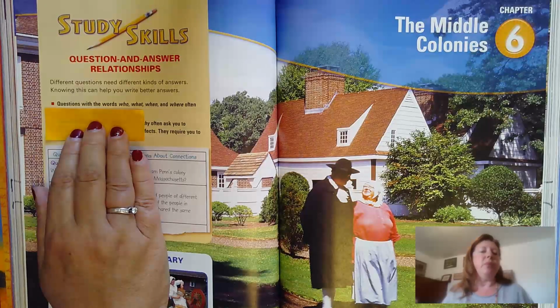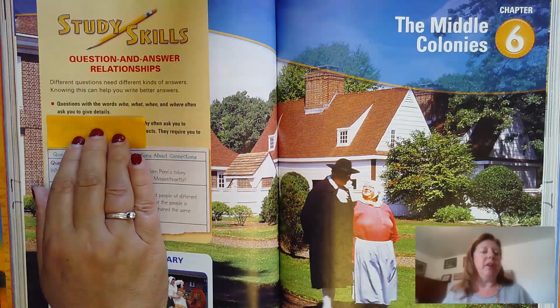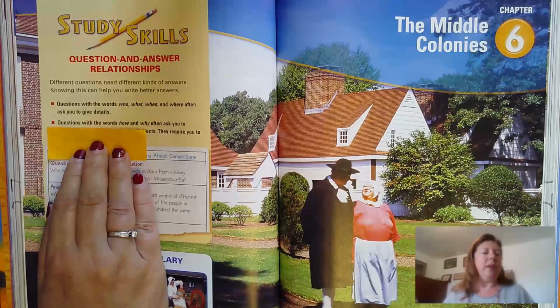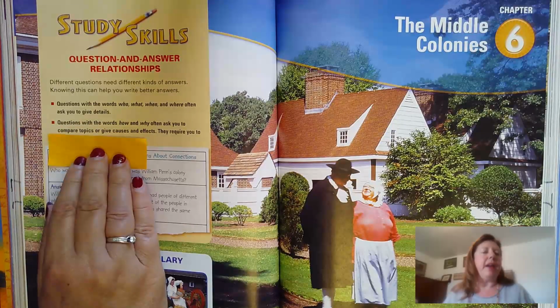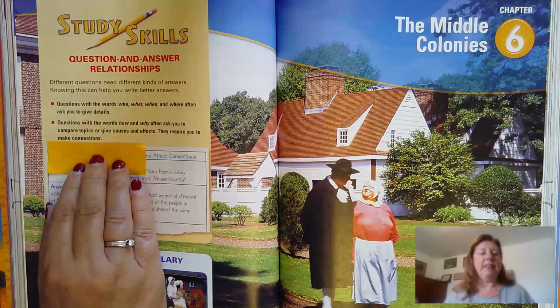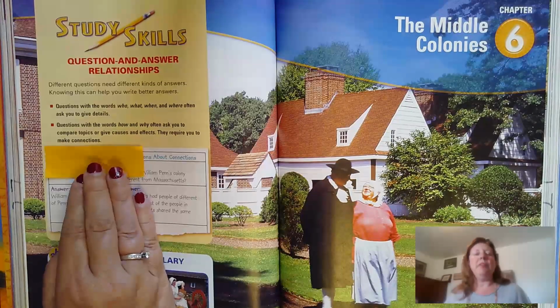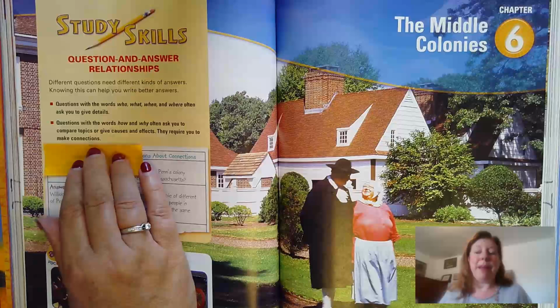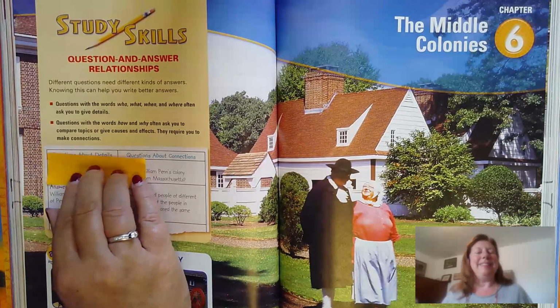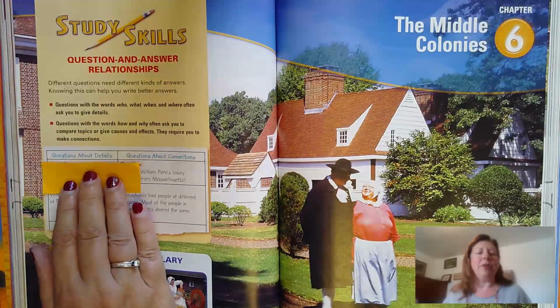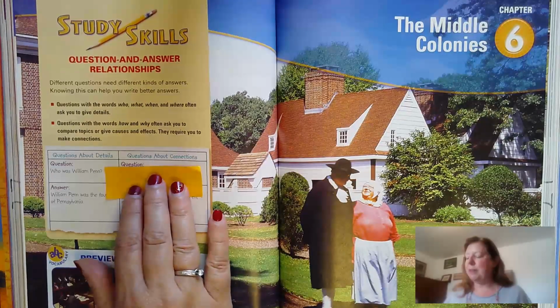It says questions with the words who, what, when, and where often ask you to give details. Questions with the words how and why often ask you to compare topics or give causes and effects. This requires you to make connections, and that's what this is really all about, giving you some more background knowledge, increasing your schema. That's a fun word for basically background knowledge, just building on that. So, questions about details and questions about connections.